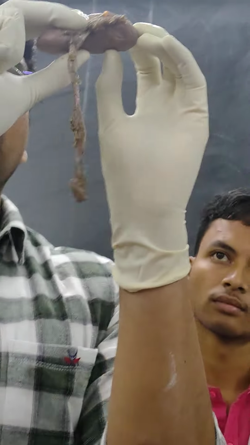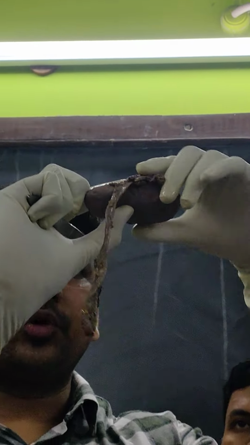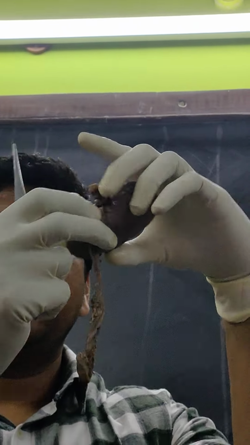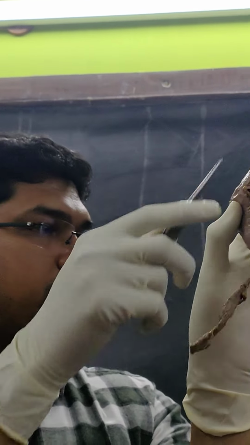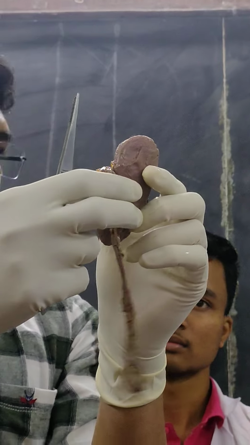So which surface is convex over here? Anterior. So this is the anterior surface and the posterior surface is flat, right? And we have two poles over here. Upper pole and lower pole.